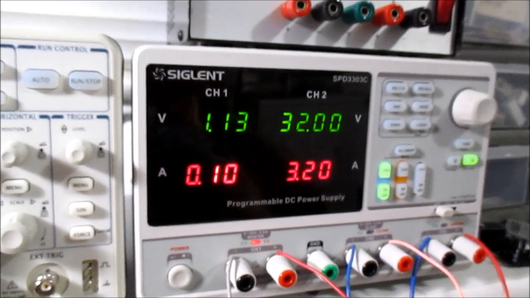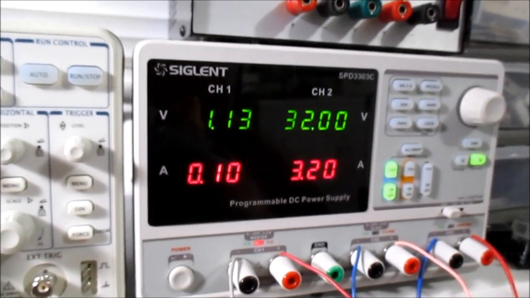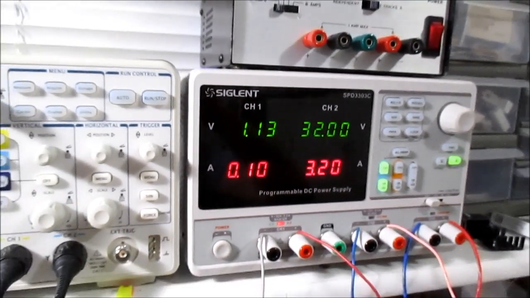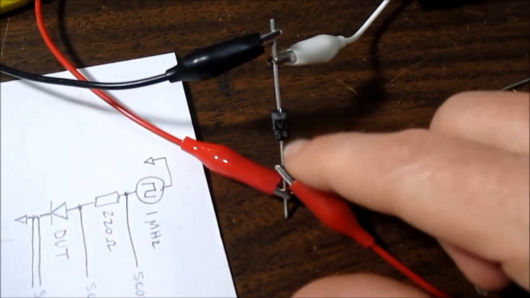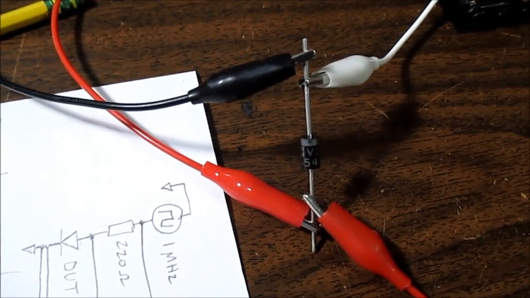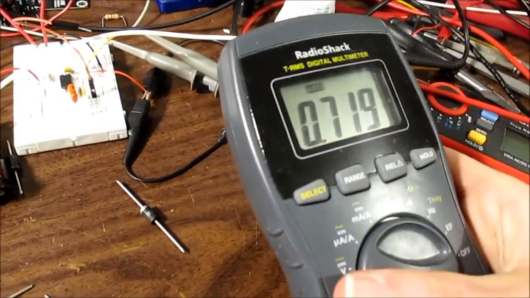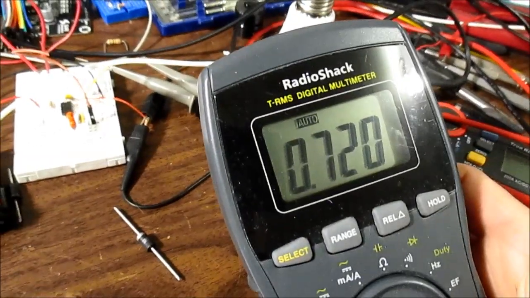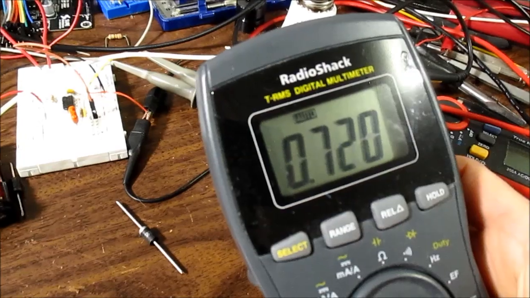Okay, so now I'll use my power supply in current limit mode, and I'll test the voltage drop across the diode at different current intervals. So at 100 milliamps across the 1N5404, I'm getting 0.72 volts.